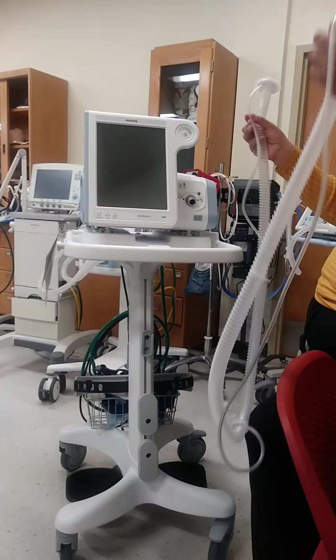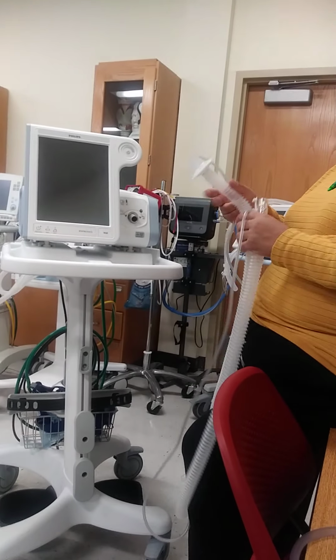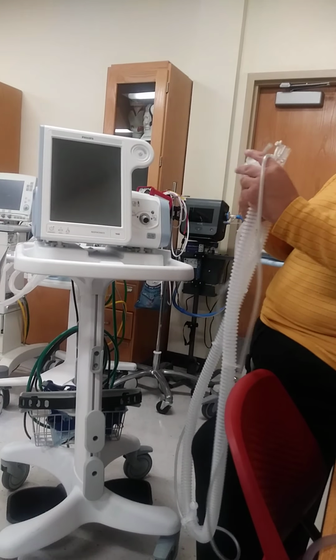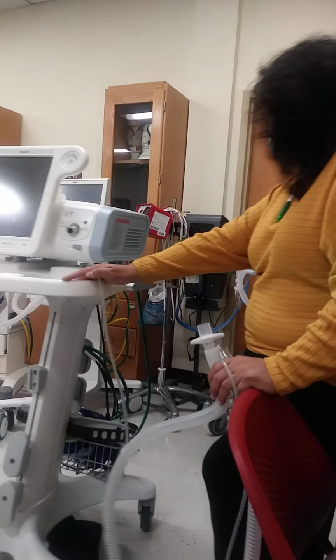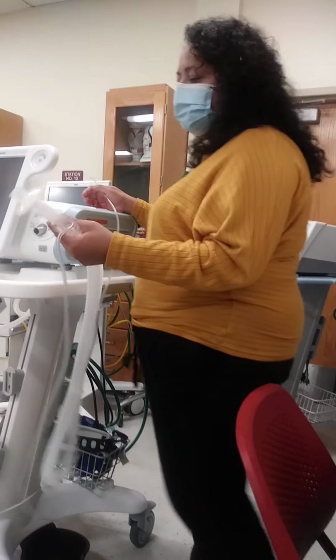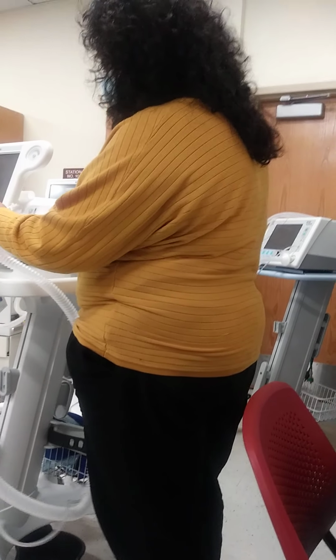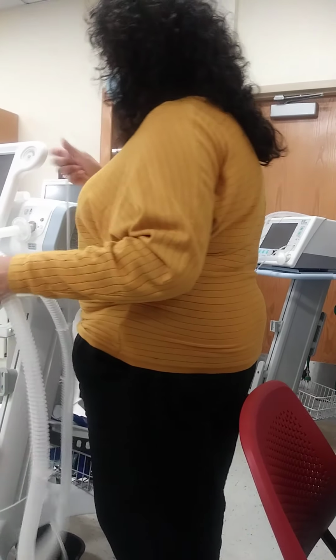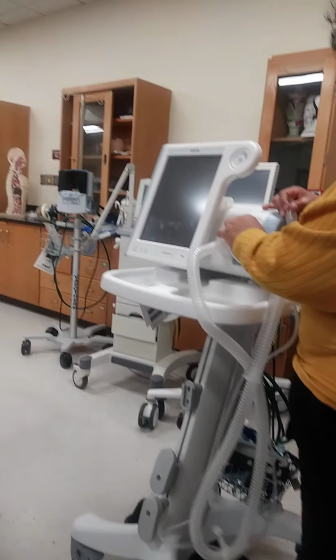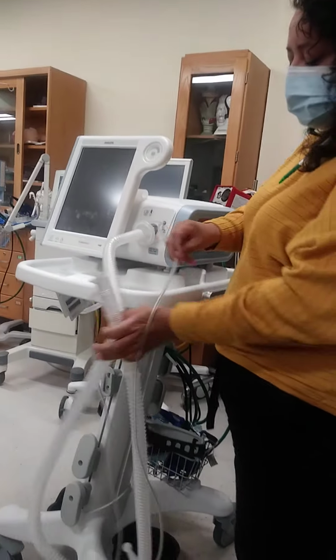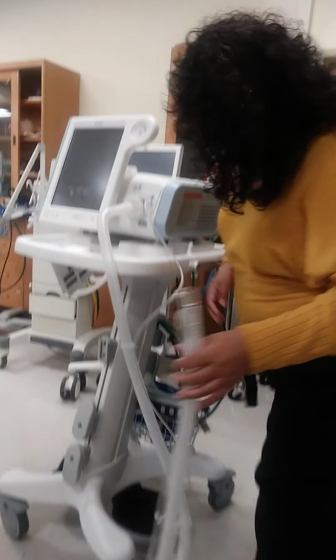So this is an exhalation port. This is just some additional tubing for your pressure, and then here's a bacteria filter that it comes with, okay? And so the way it works is you put your bacteria filter this way right here. This little device, this little tubing goes right over here. And then this is where the mask would go.